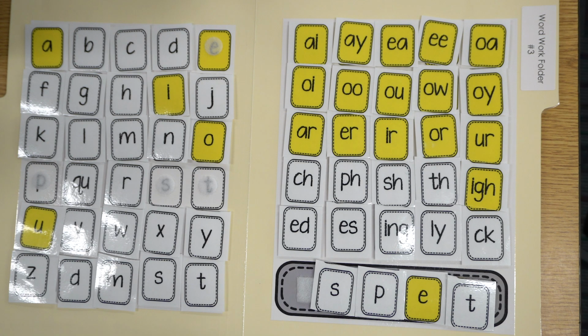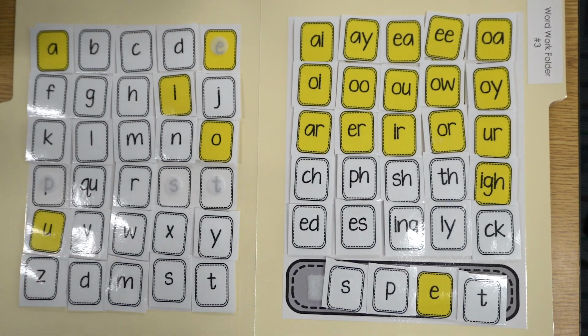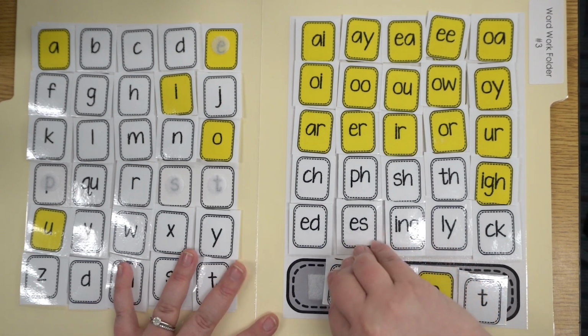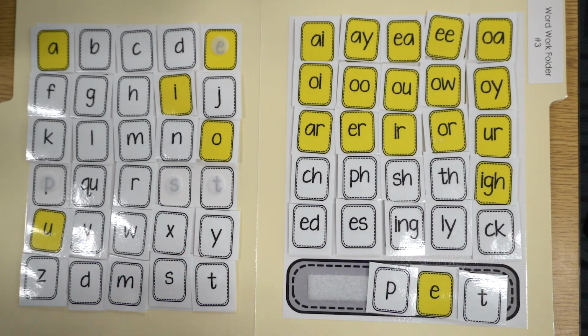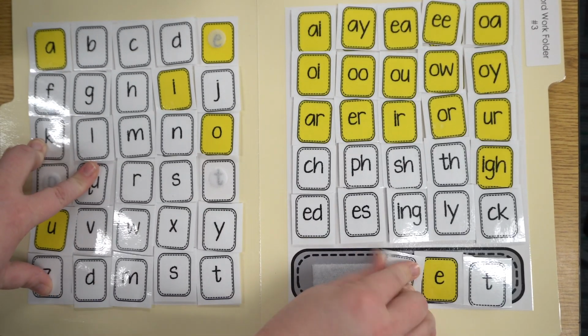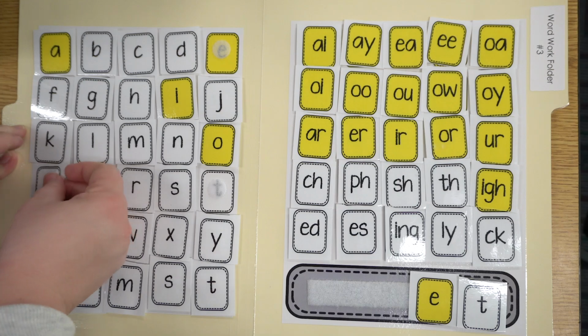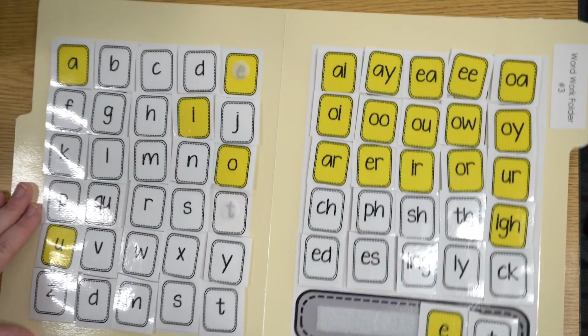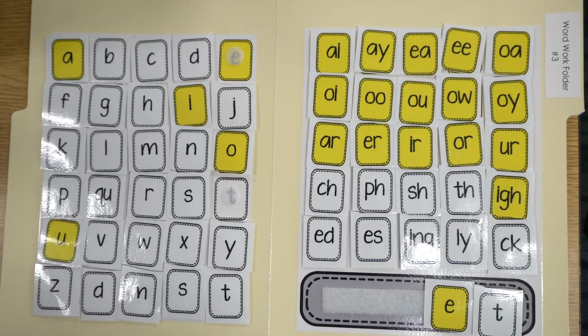Now I want you to take this word spet and change it to one more word, and we're going to change it to get. From spet to get. Change spet to get. Now I don't hear sp in the word get, so I'm actually going to put the S back and the P. Okay, now let's change spet to get.